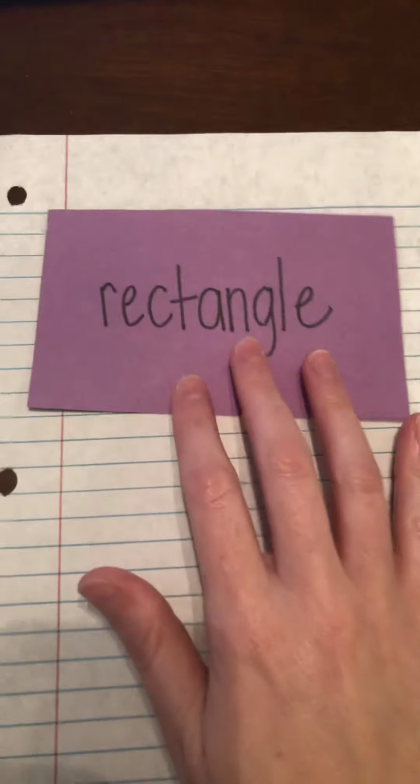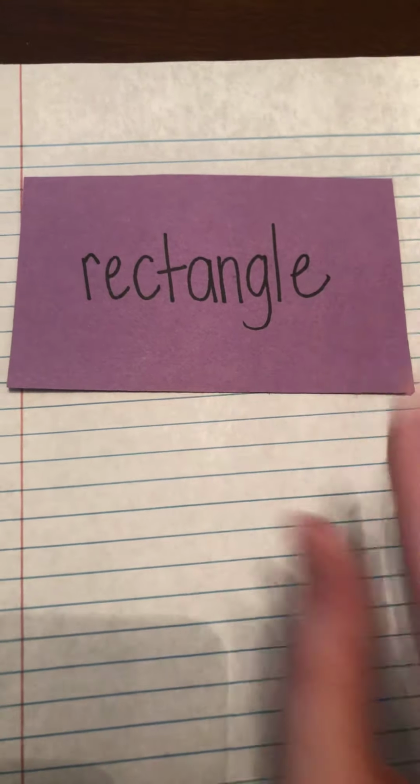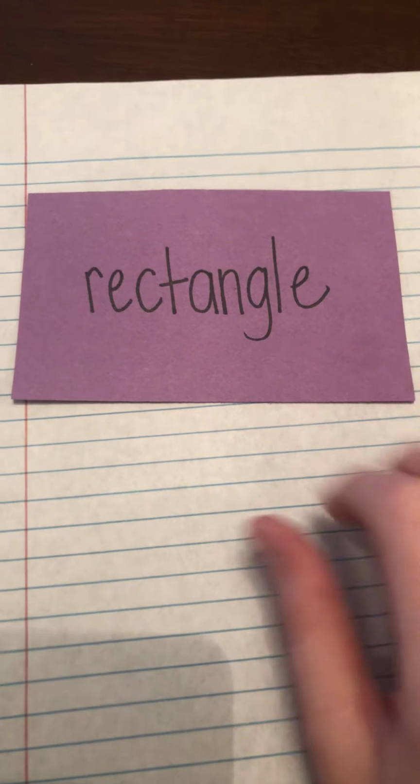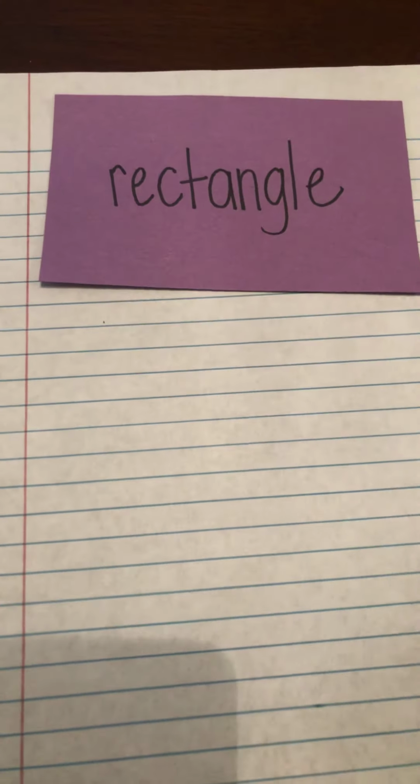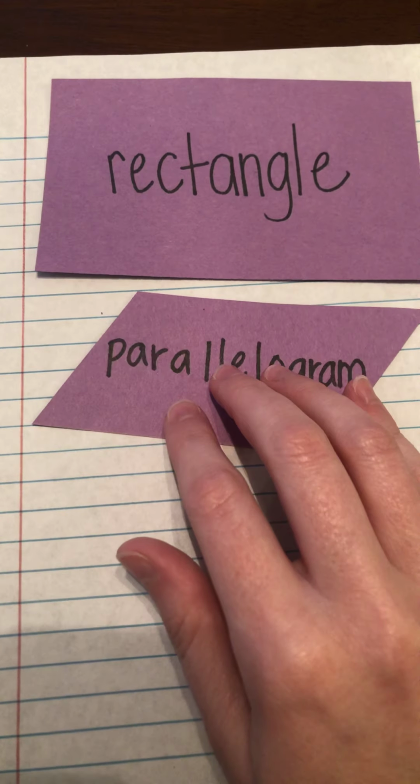Next, I have another veteran. This is old school, Mr. Rectangle. We've learned about him before. We know who he is. Mr. Rectangle is related to parallelograms, okay? A parallelogram and a rectangle are best buds. They recognize each other, okay?